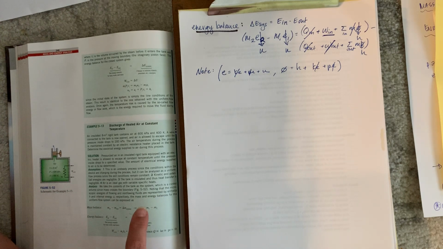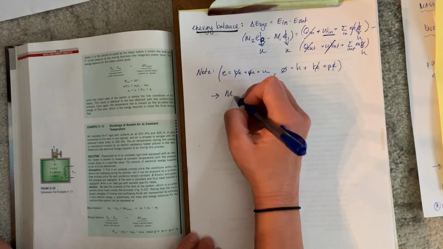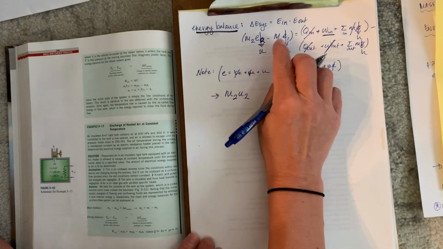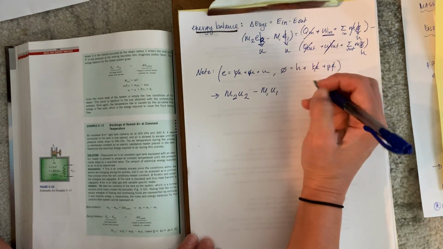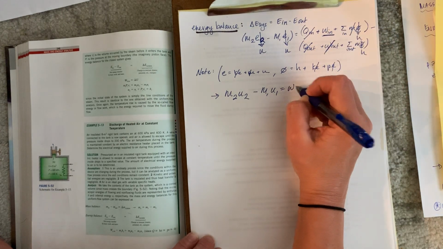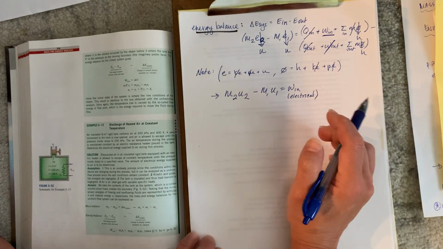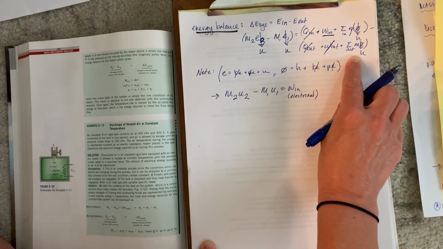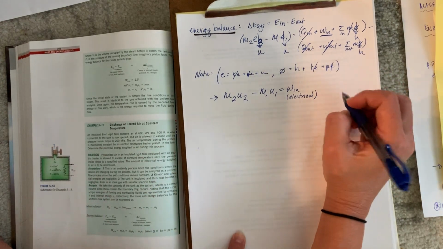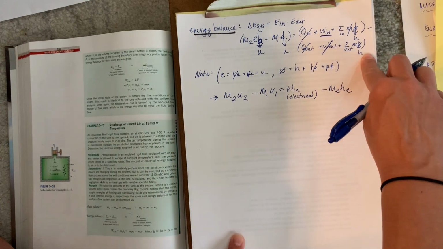All right, so now we have a lot of things reduced here. We can form the equation M2U2 here minus M1U1 here is going to be equal to our work in, which is electrical work. And then what else do we have remaining? We have some outcoming mass leaving the system. So minus our mass exiting times our enthalpy exiting.